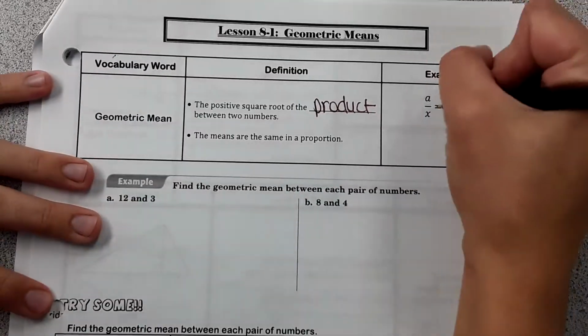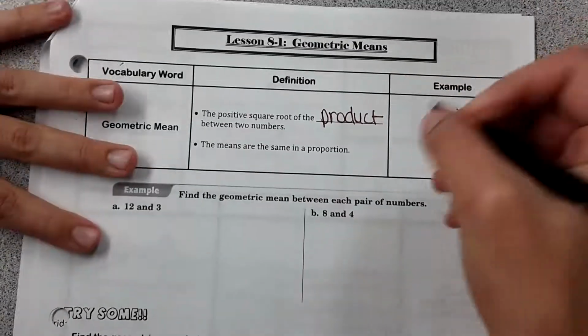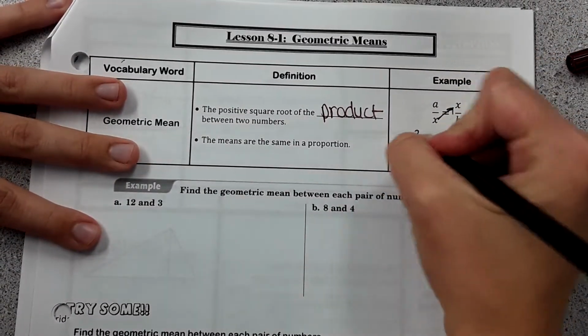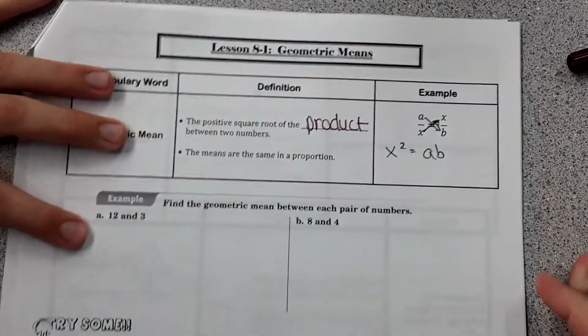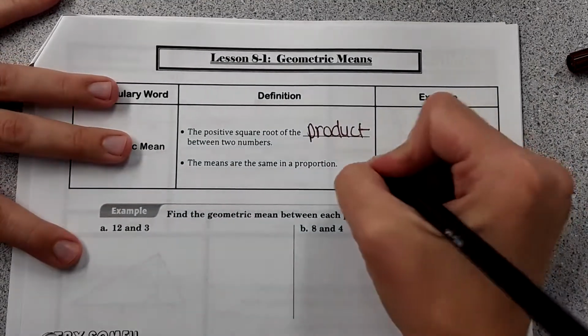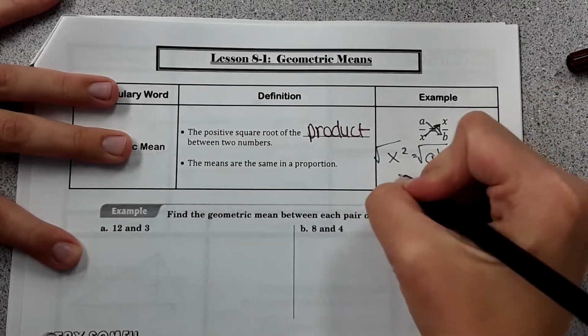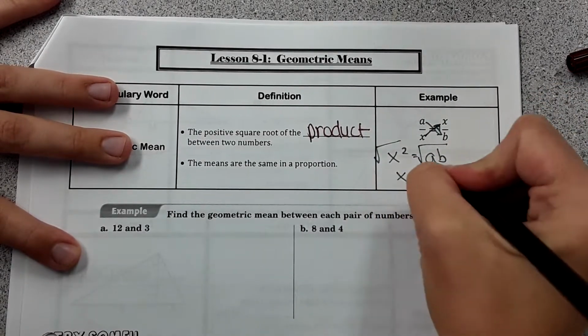Geometric mean. What you do is you take this expression, you cross multiply. So x times x is x squared. A times b is ab. And then take the square root of both sides. So you get x equals square root of ab.